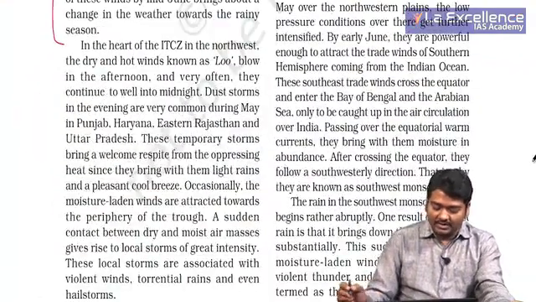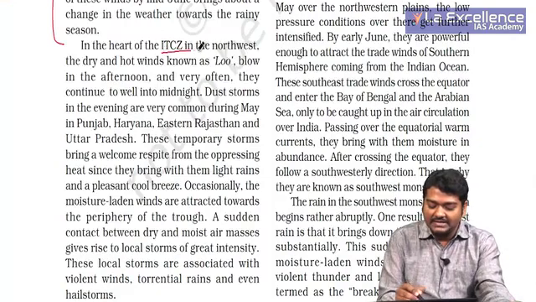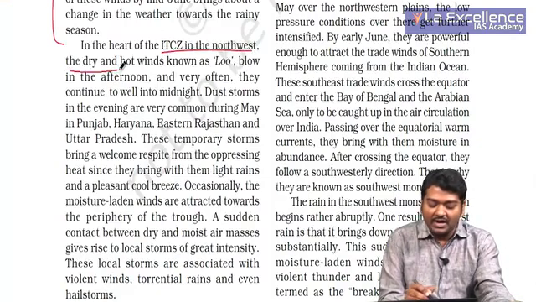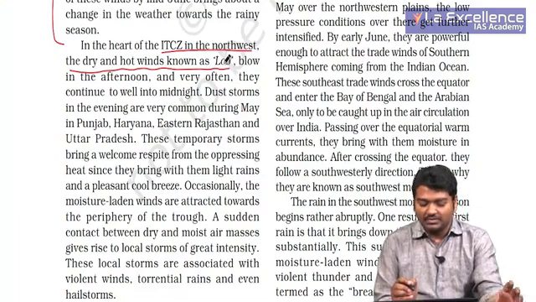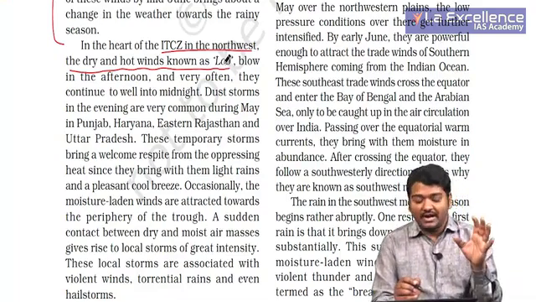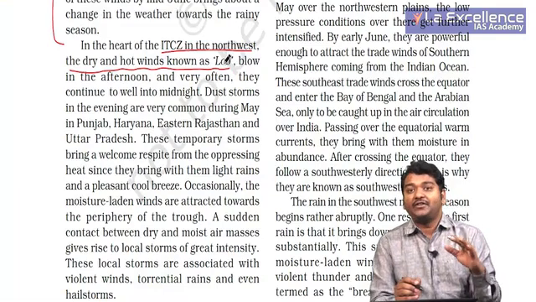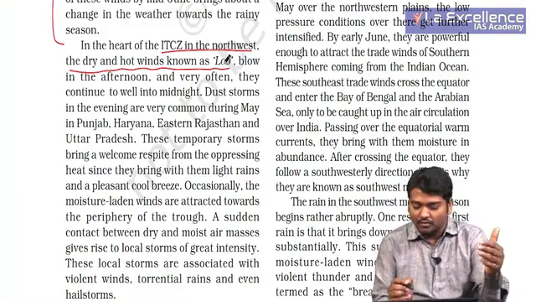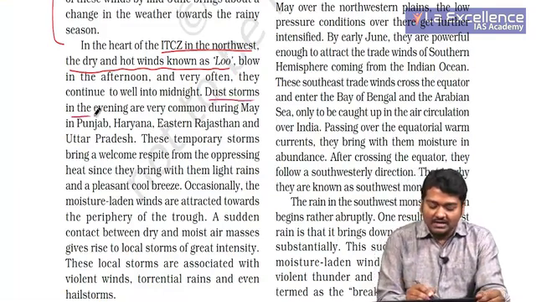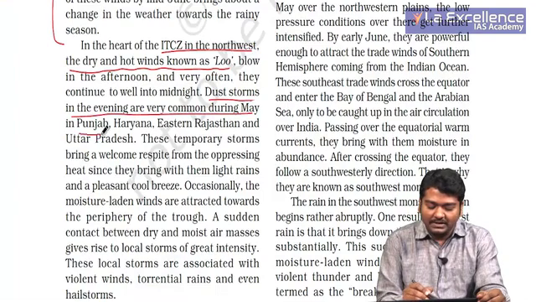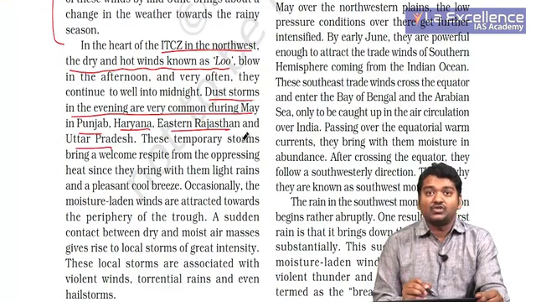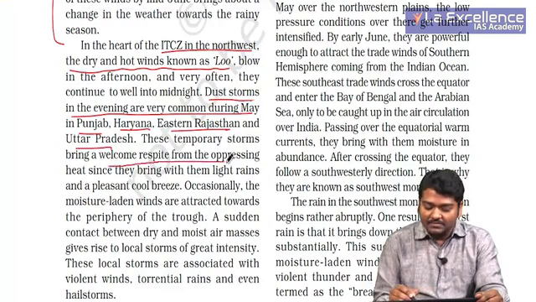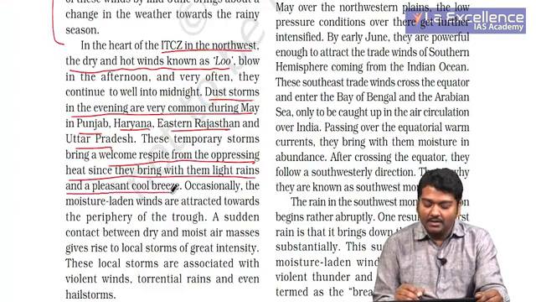What is more important is that in the heart of the ITCZ in the northwest, the dry and hot winds, often known as Lu, are usually observed. These are dust storms and they bring different weather patterns wherever they blow. Dust storms in the evening are very common in Punjab, Haryana, Rajasthan and Uttar Pradesh. These temporary storms bring a welcome respite from the oppressing heat, since they bring some rain along with them.